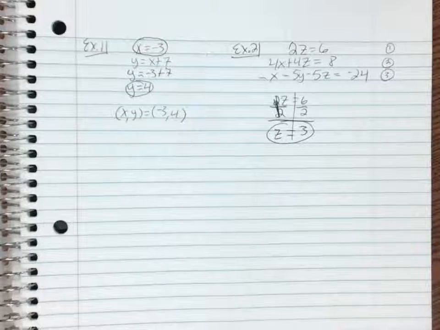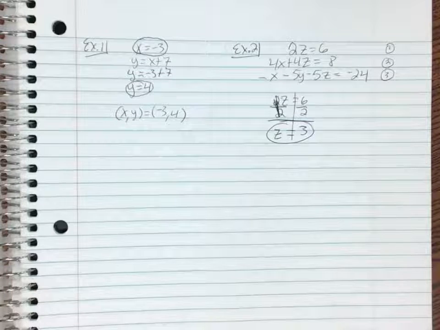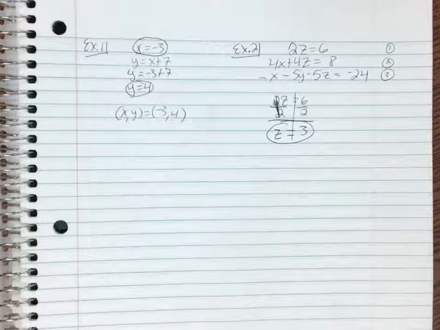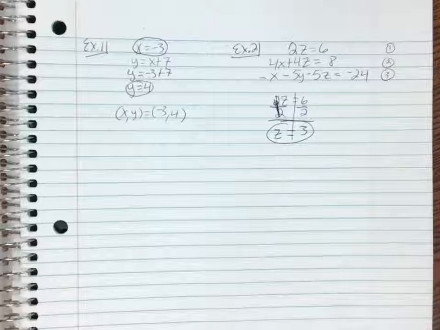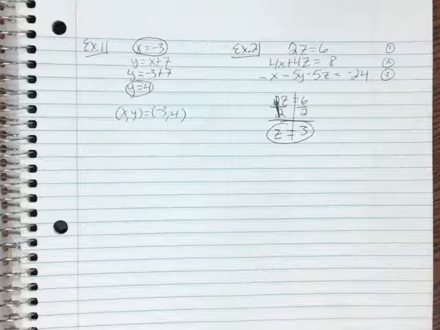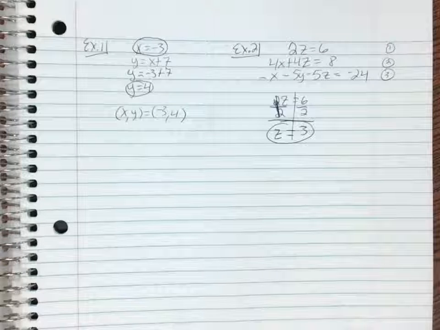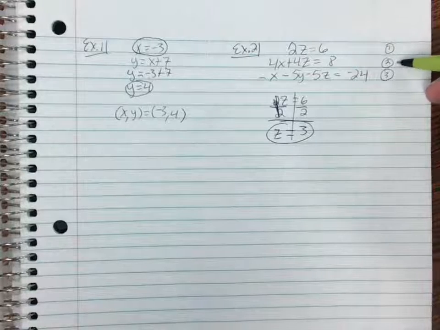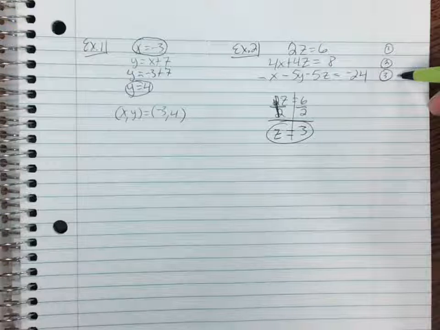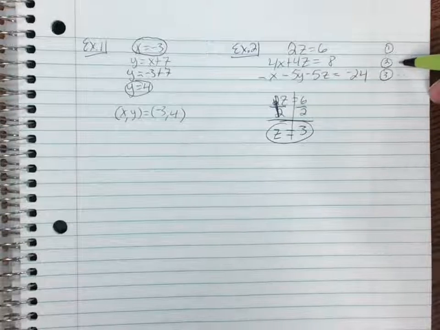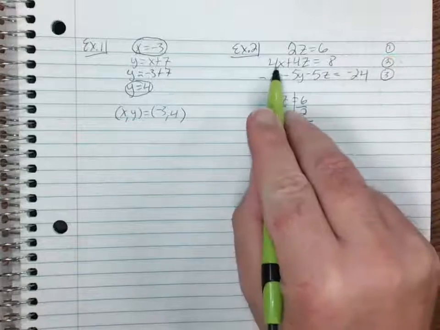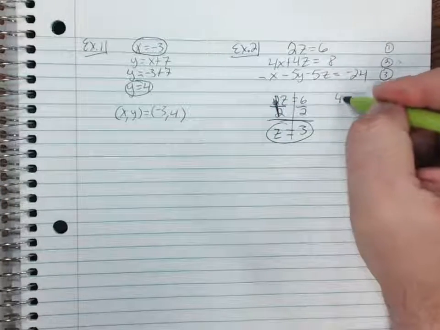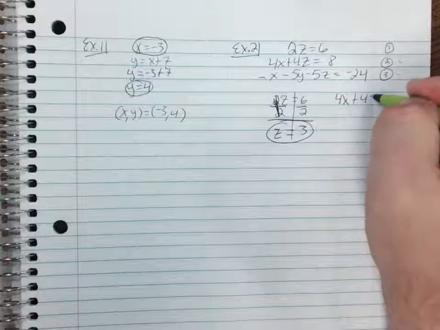Now, once you have the value of one of the variables, you want to start plugging that into the other equations. And the best way to decide which one to plug it into next is to go with the one that has the next fewest variables. In this case, we have one that has 2 variables and one that has 3 variables. Let's go with the one that has 2 variables. So that would be 4x plus 4z equals 8.